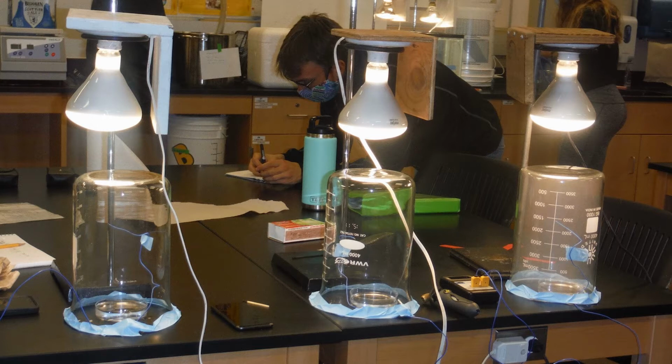The first one, the one on the left, has no additions to it. It is just typically room air. The second one has CO2 addition. Notice it's clear because CO2 is transparent to our eyes at least. And the third one has CO2 plus smoke from an incense stick. The temperature will be taken every 5 minutes.